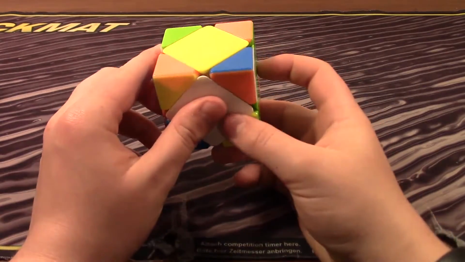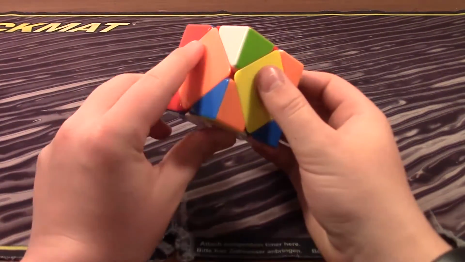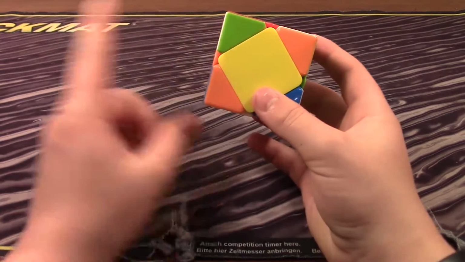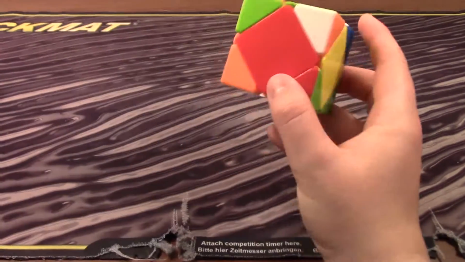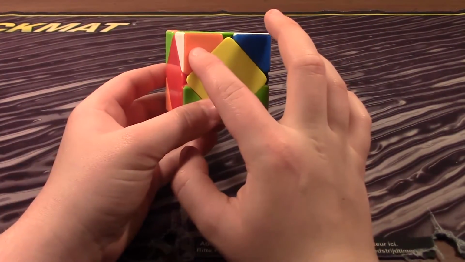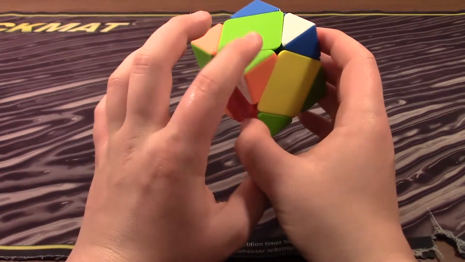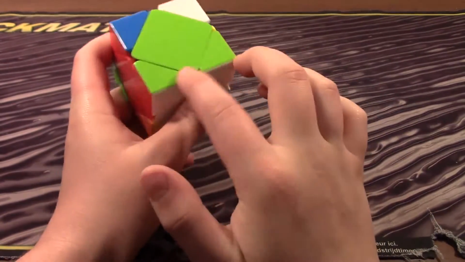How you can tell is this will turn down, and it has to be facing opposite to where it needs to go. And so now this one is turned down, and see, it's green and green, so we know that these two are going to be in the right place.